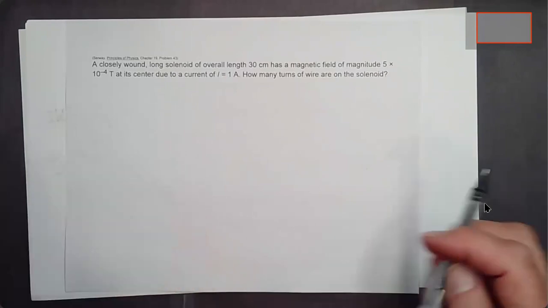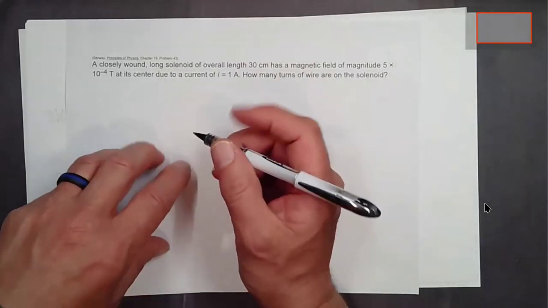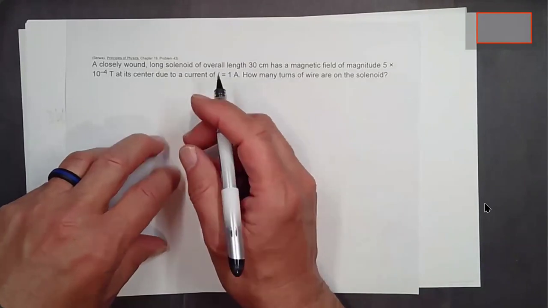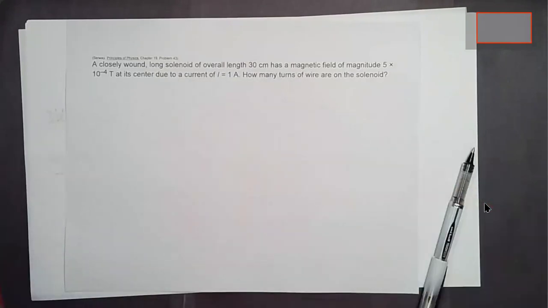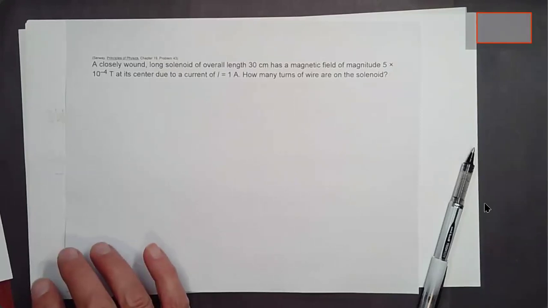Well, hmm. I've got an expression here for, oh, I know what happened. I just did that problem where I figured out the magnetic field on a solenoid, and now I put the page down and lost it.